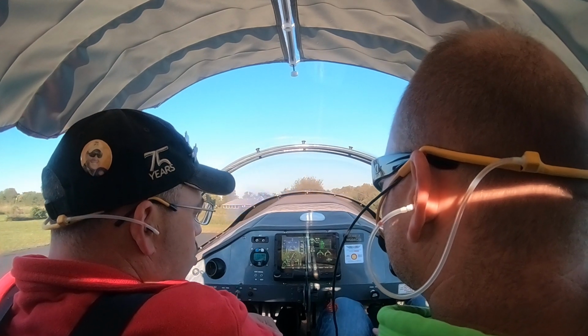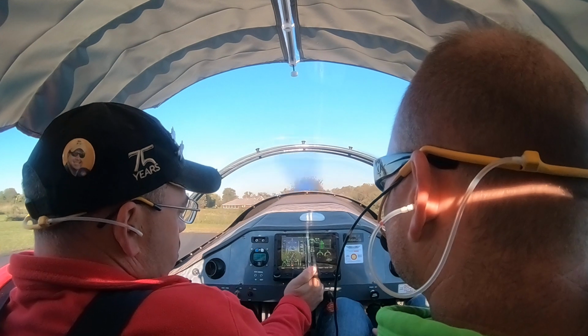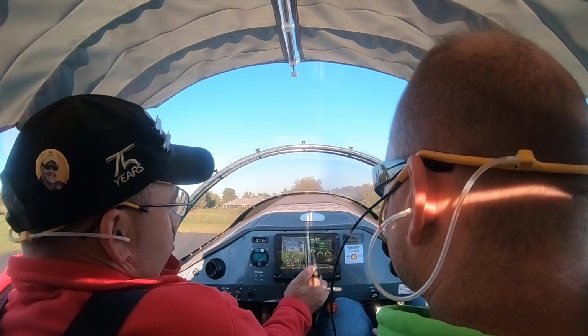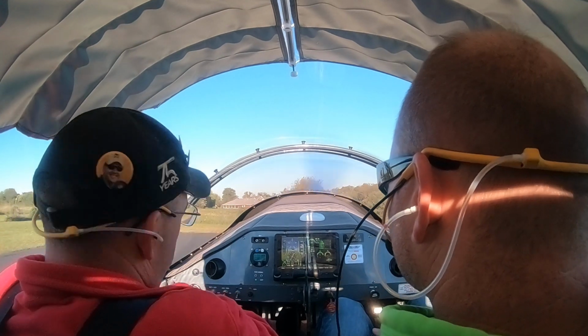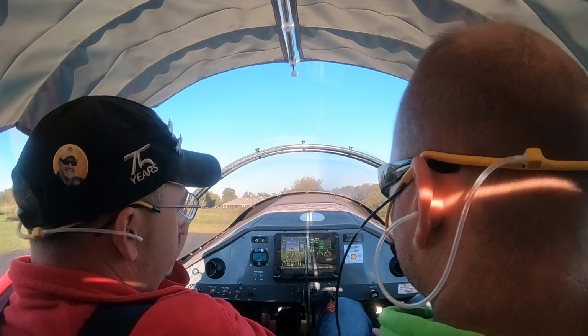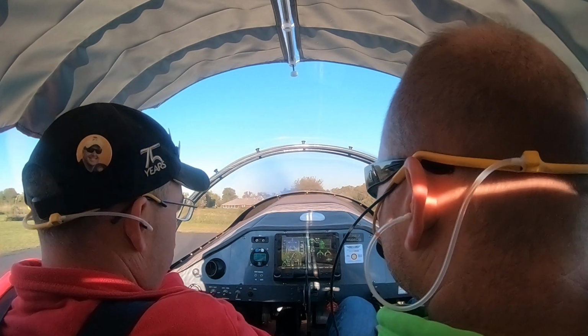And I'm just waiting for another minute or so. The oil temp is almost up to where I want to see it. Oil temp is currently at 95. I really want to see that at 100, and then we know the oil is warmed up and circulating, and we'll give it just another moment.